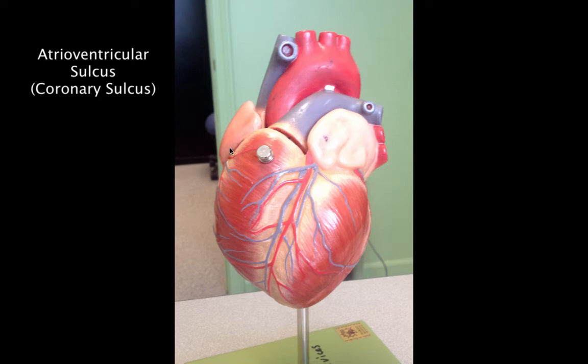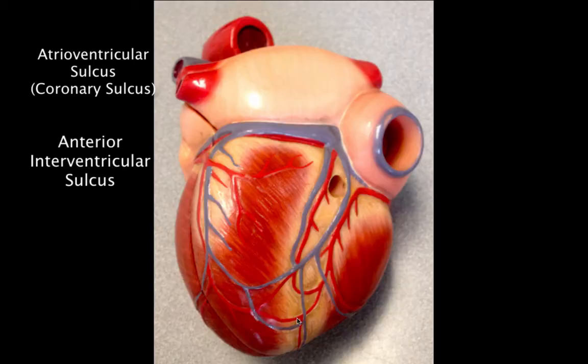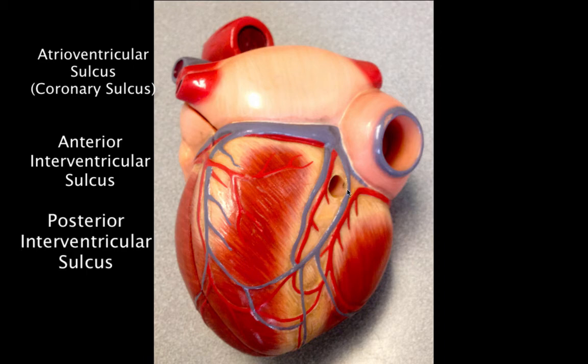It's also known as the coronary sulcus too. If you see that term, we're referring to the same sulcus. The atrioventricular sulcus and the coronary sulcus are the same thing. Name this sulcus right here. That sulcus is known as the anterior interventricular sulcus, and name this sulcus back here. This is going to be known as the posterior interventricular sulcus.